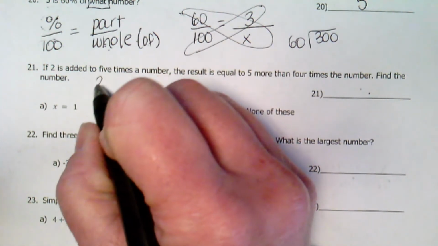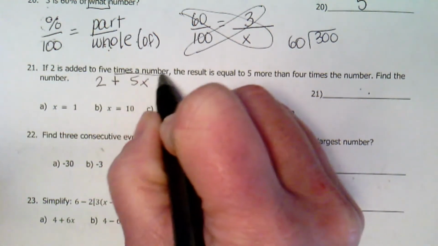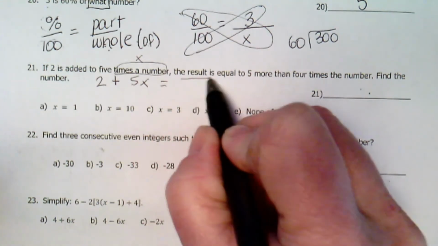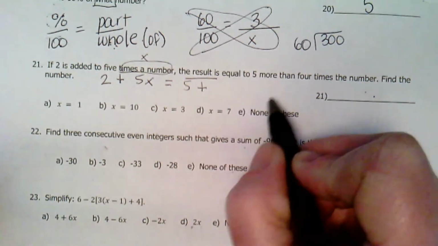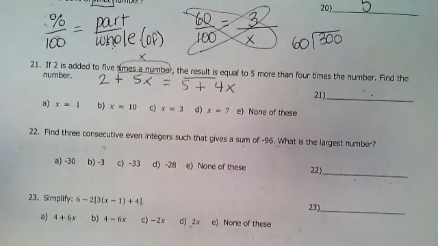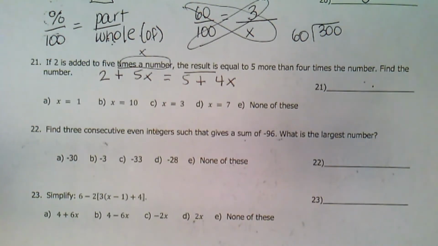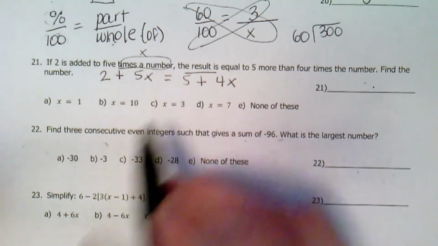So if 2 is added to 5 times the number, so this is our mystery, the result is, that's equal to 5 more than 4 times the number. So read it and then write what you are reading. And then we're going to solve it.